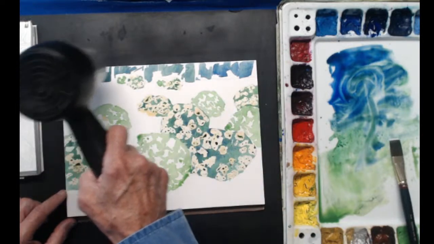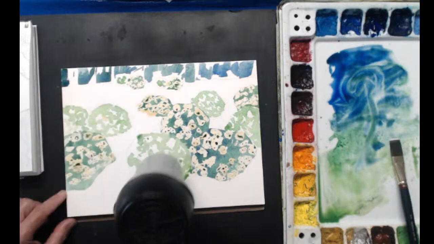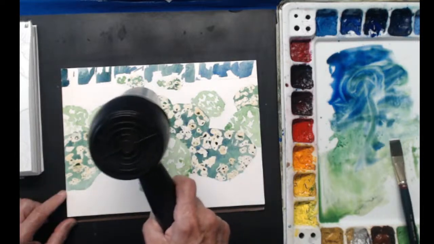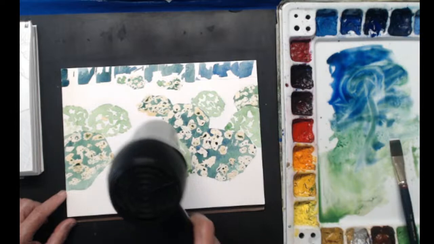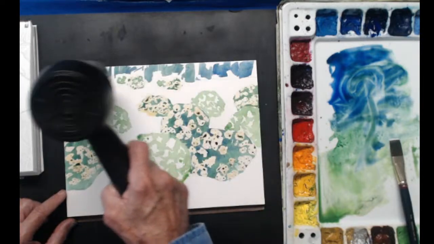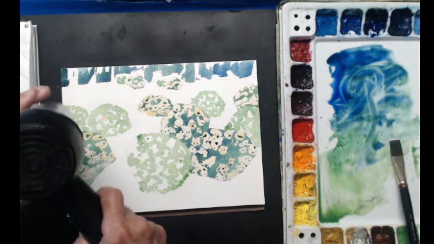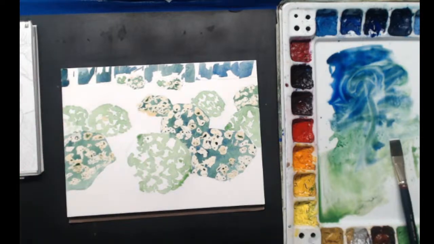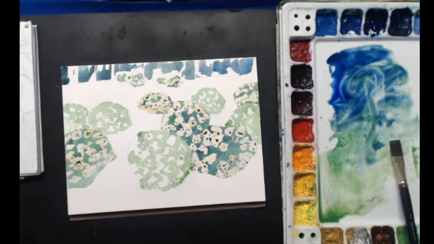And it's dried. Make sure I get most of the moisture off the paper. Okay. All right. Now what I'll do is I'm going to take a tissue.